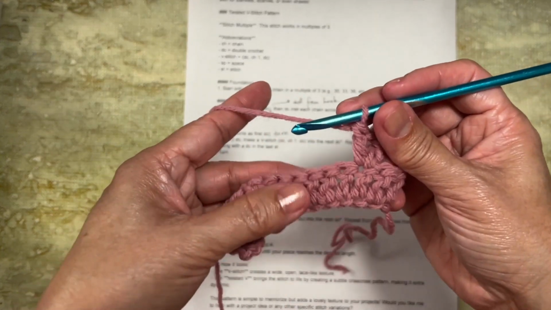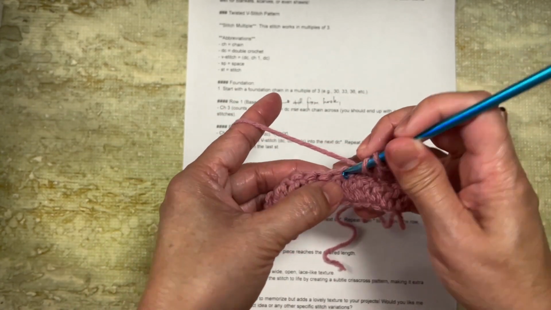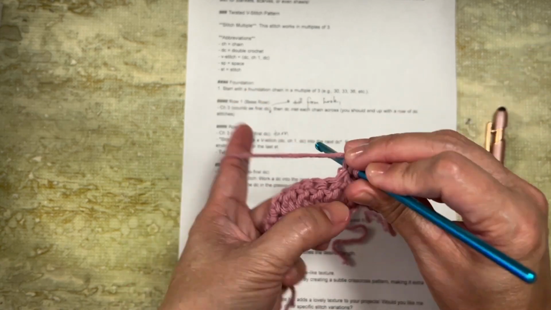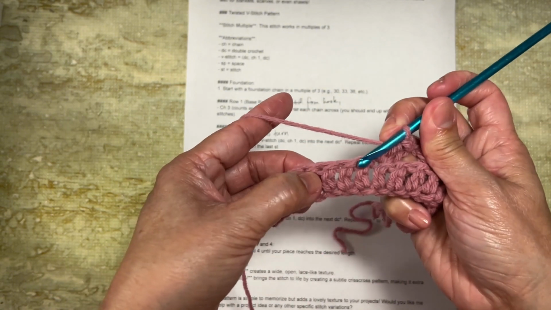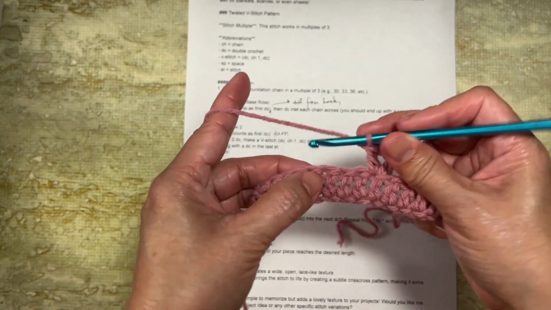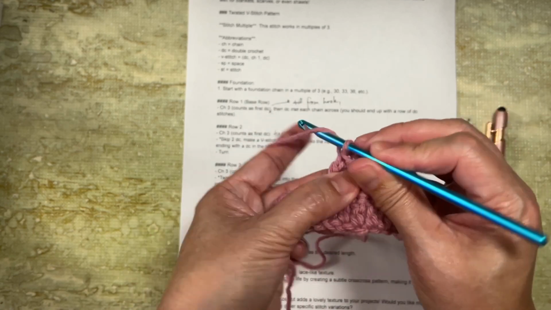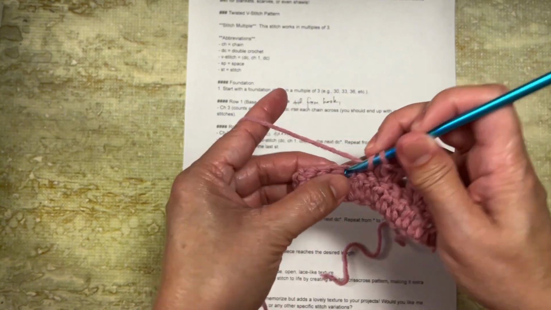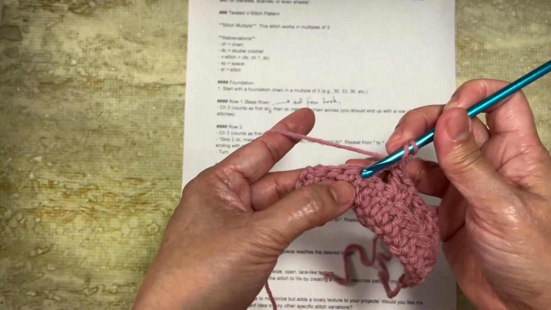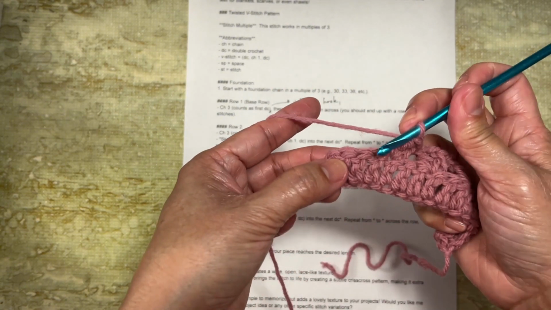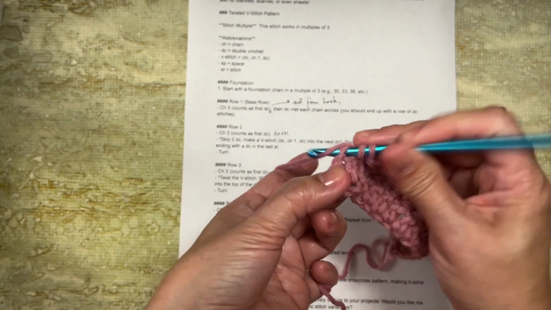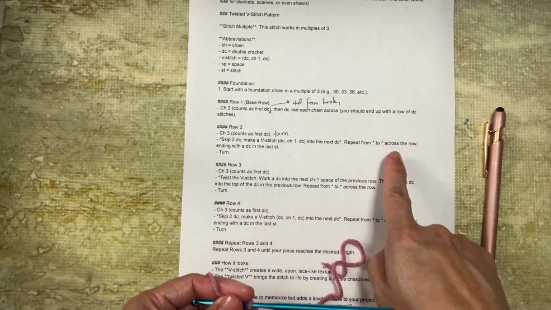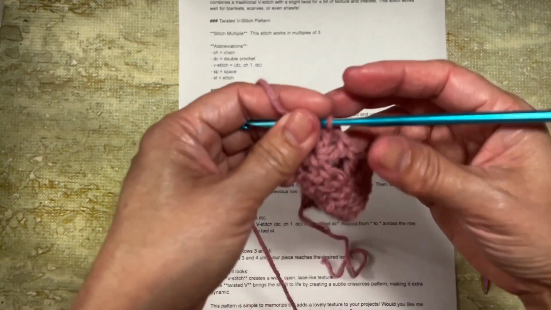And then just repeat, skip 2 stitches, 1, 2, V-stitch in the next stitch, chain 1, double crochet, skip 2, 1, 2, V-stitch in the next stitch, which is double crochet, chain 1, double crochet, skip 2 stitches, V-stitch here, double crochet, chain 1, double crochet, and then end with a double crochet in the last stitch.